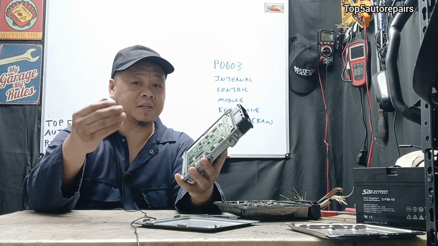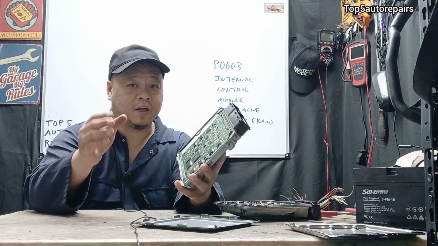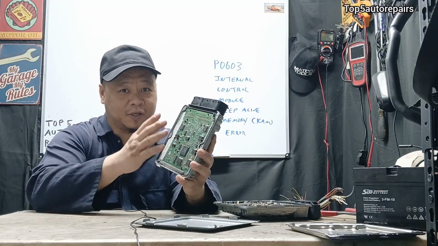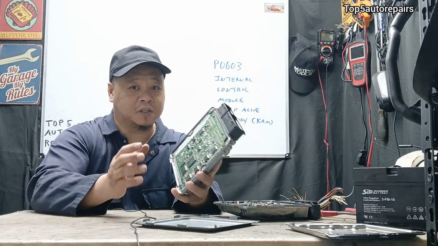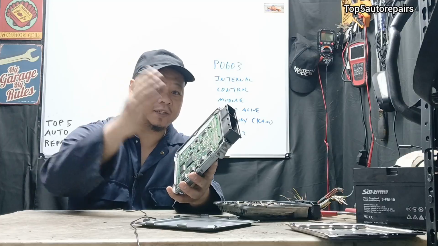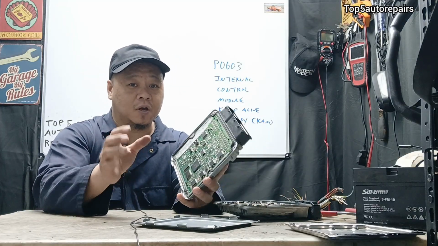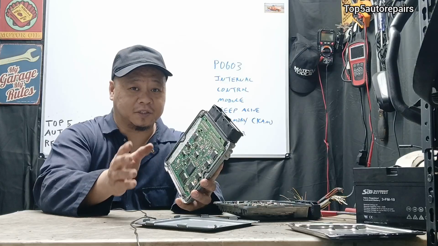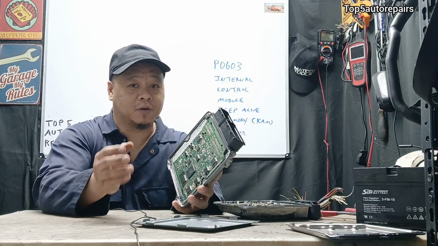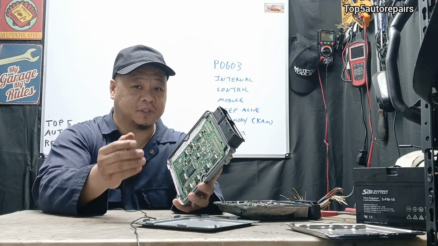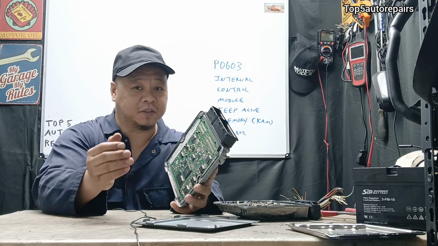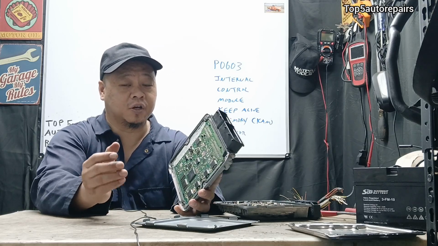When you're getting a P0603 code, in most cases, the computer is not going to be the issue. So don't think about going out there, changing the computer and reprogramming it, because it is not going to fix the issue. So again, before you do anything, I suggest that you check battery voltage and make sure battery voltage is at 12.6 volts. And it should be no less than 12.4 volts with the engine off.